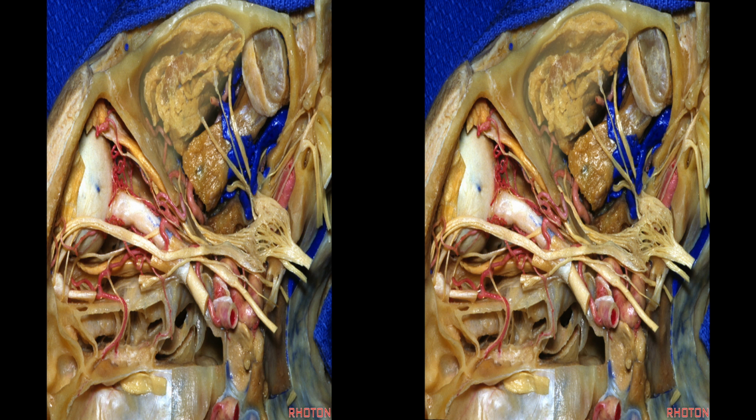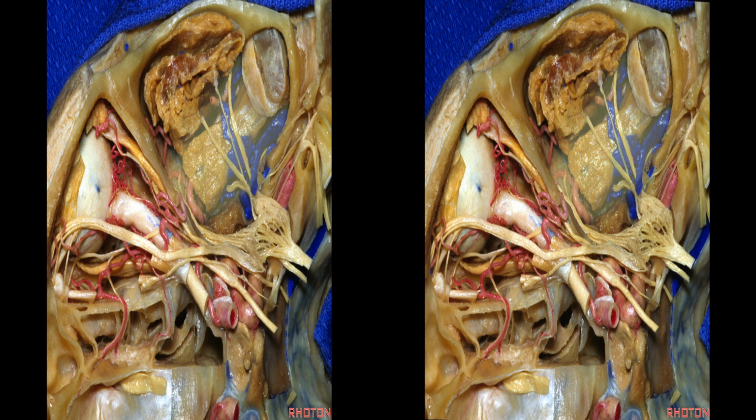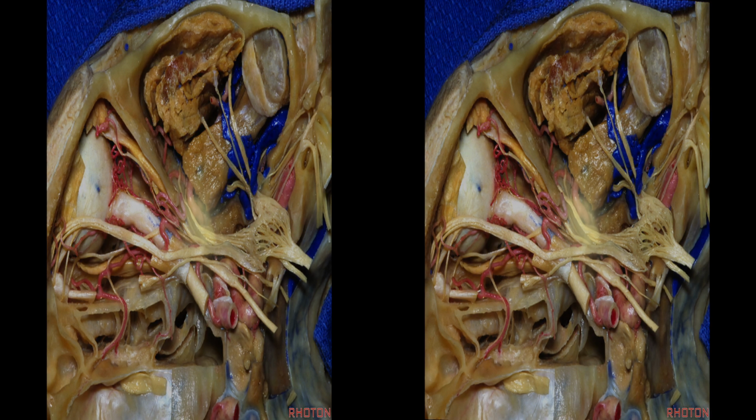Temporal fossa with temporalis muscle. And then we come medially, we see infratemporal fossa that opens medially into pterygopalatine fossa.